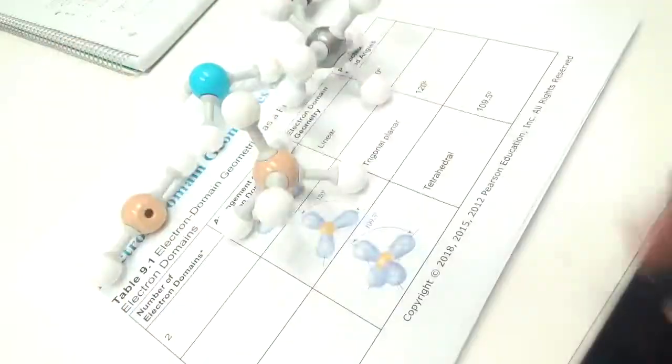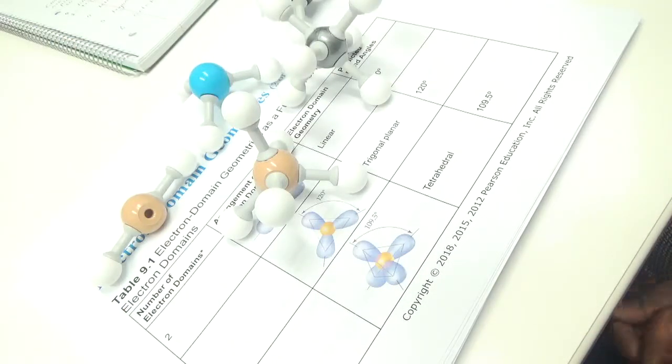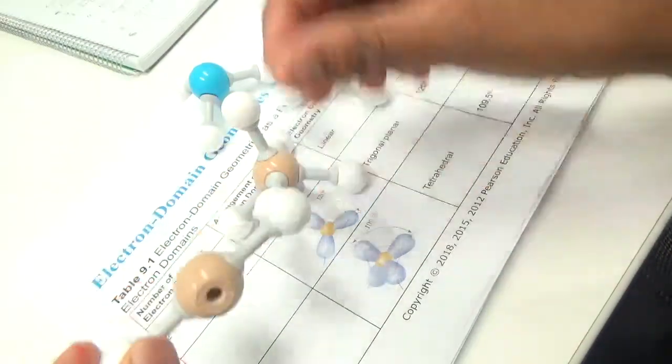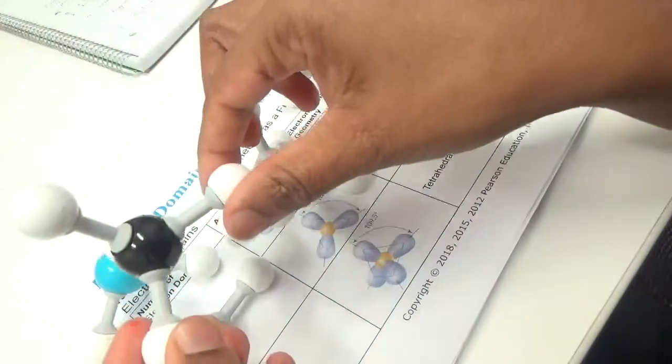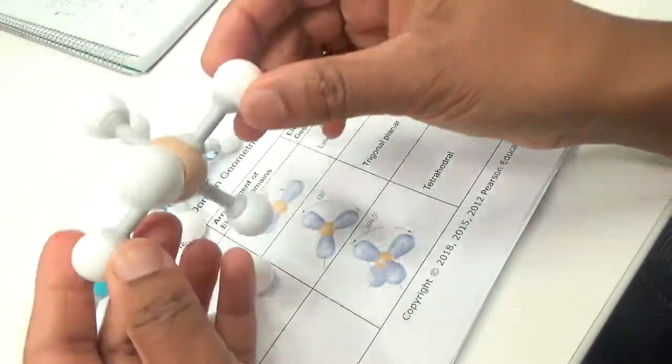Now you know what the electron geometries are. The 5 electron geometries are linear, trigonal planar, tetrahedral, trigonal bipyramidal, and octahedral. Again, linear, trigonal planar, tetrahedral, with 4 electron groups, 5 electron groups.